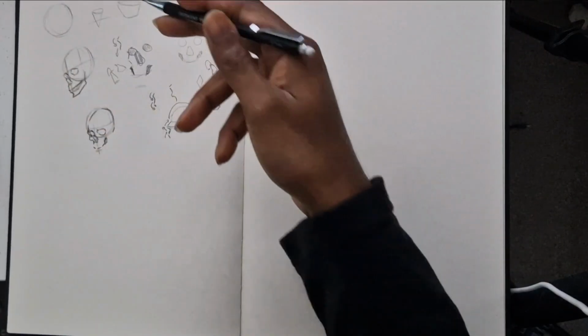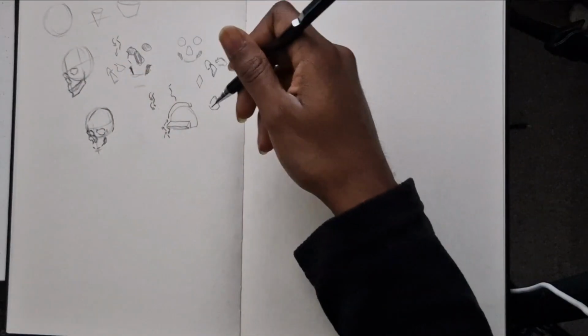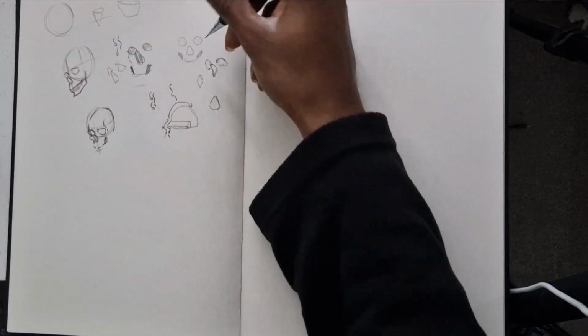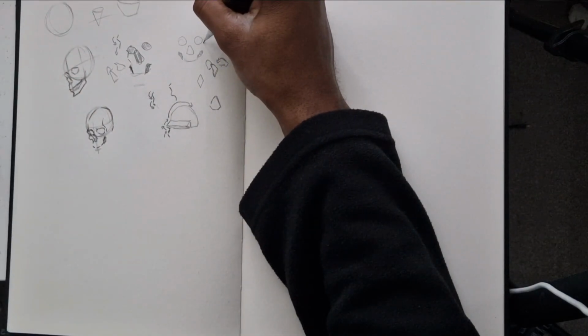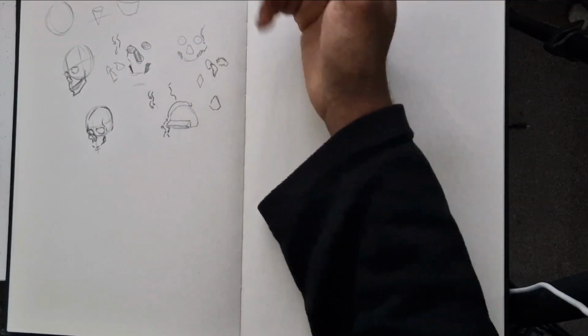Now there's another thing that I like to put out there, which is the zygomatic arch. And that's just right next to the eye socket where you're able to see the side of the face. If it's a front on thing, then maybe you can kind of see it, but not as pronounced.